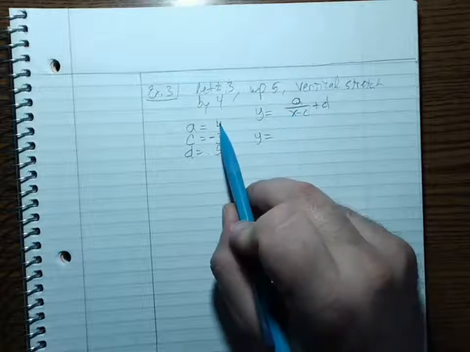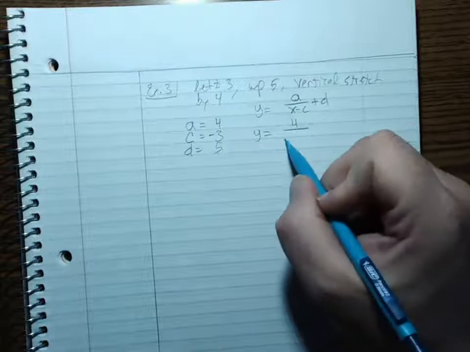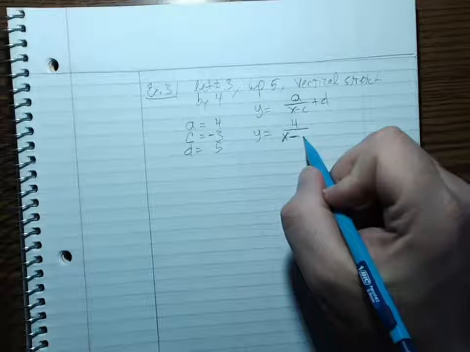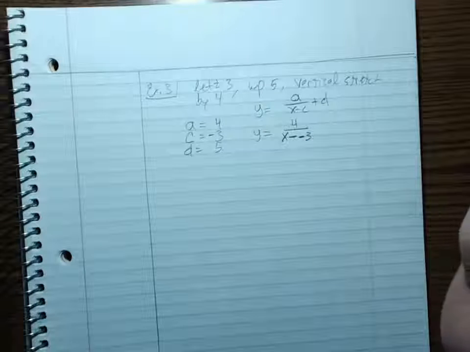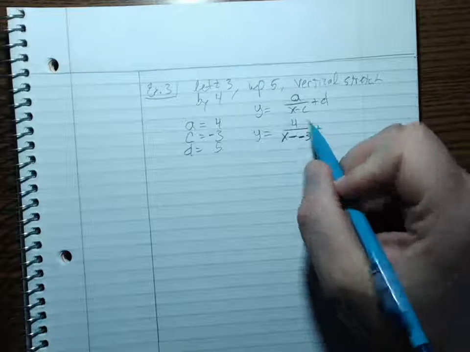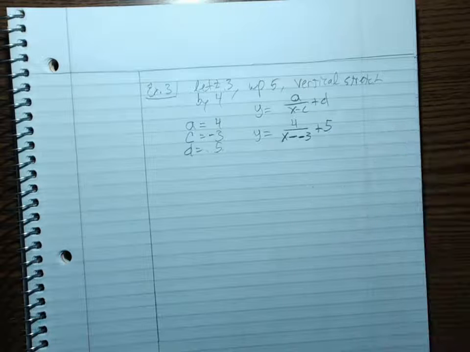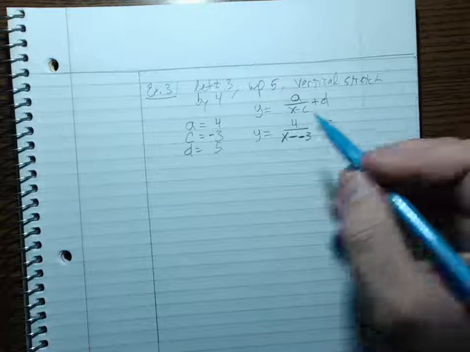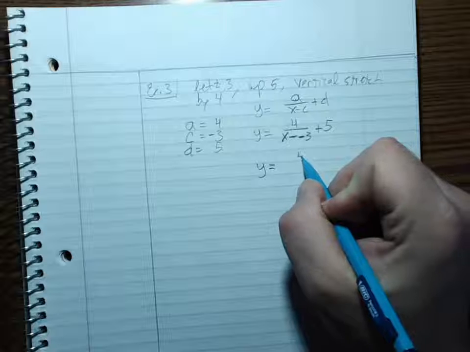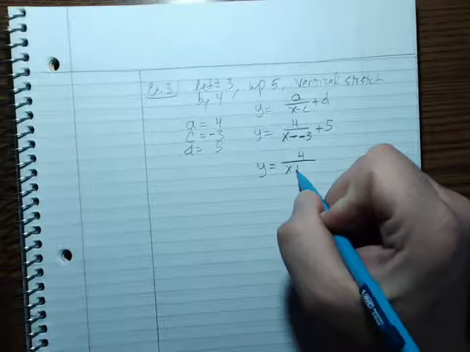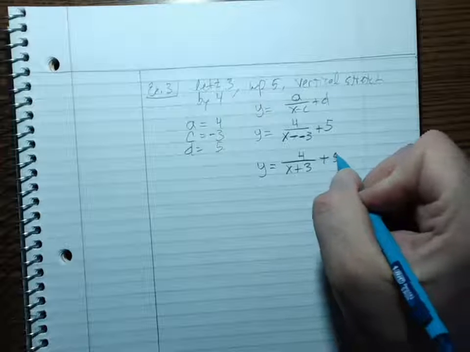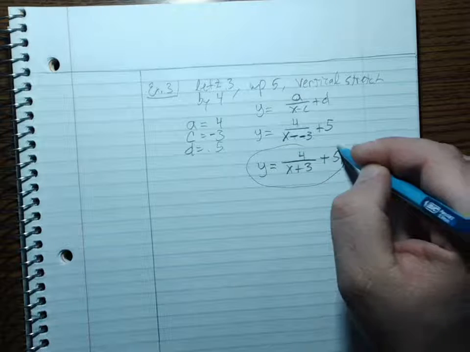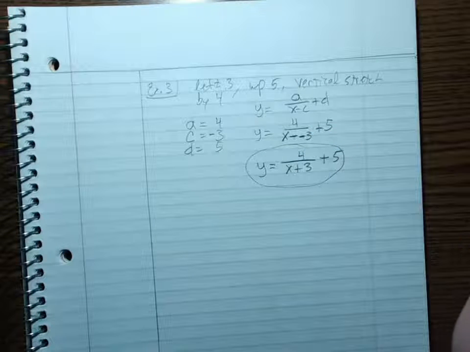So my A value is 4. I will replace the A on top with 4. I will write x, and I will write minus, and then my C value is -3. So I will replace that with negative 3. And then lastly, I have my D value of positive 5, so I will put positive 5 in there. Now, technically, you can leave it like this. There's nothing wrong with that. However, most mathematicians would not like the double negative here, and they would rather you write it as x plus 3 on the bottom, and then put your plus 5. So this would be the preferred answer. This is still completely 100% correct.